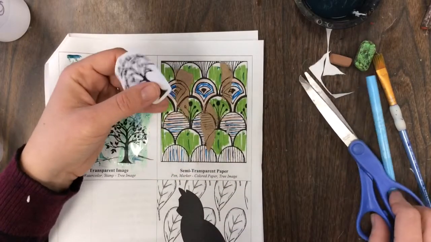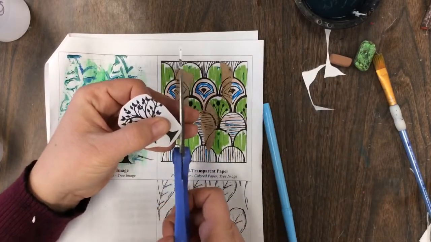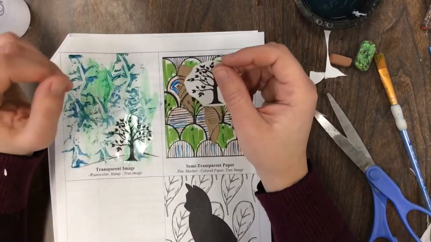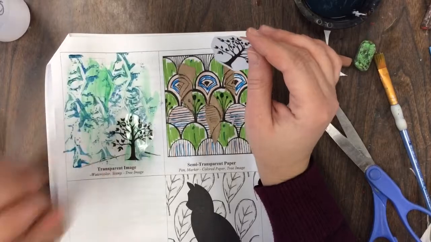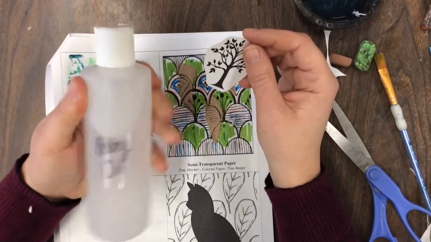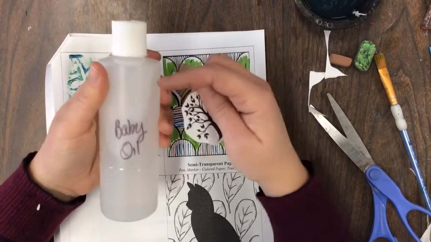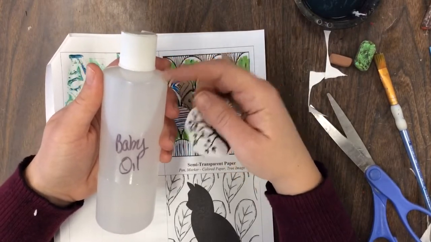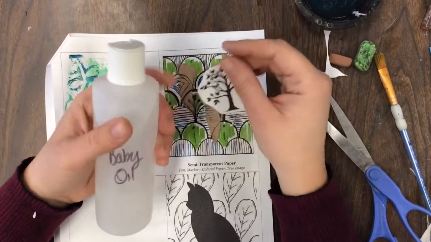Now, baby oil, okay? Baby oil, no, it's not. I squeezed a baby and I got oil out of it. That's probably not what comes out of a baby, okay? But it's kind of like this greasy liquid. Now, one thing is when you are using this, the bottle is going to get greasy, so please wipe down the bottle when you're done, okay?